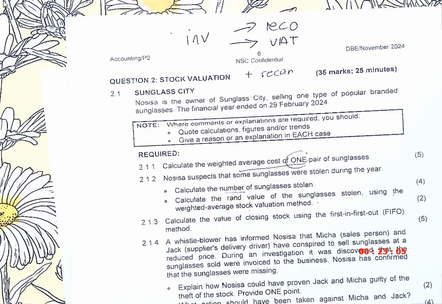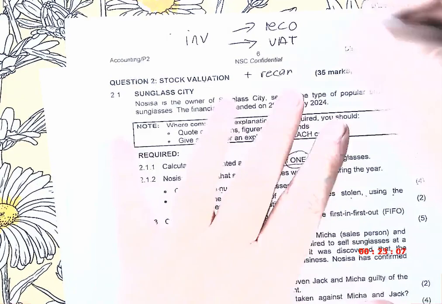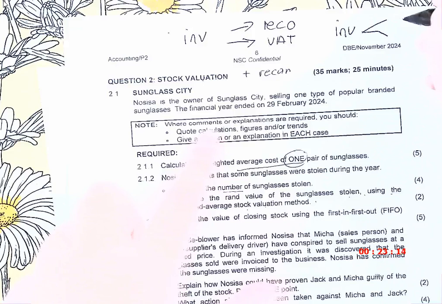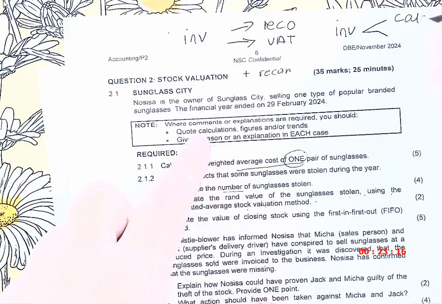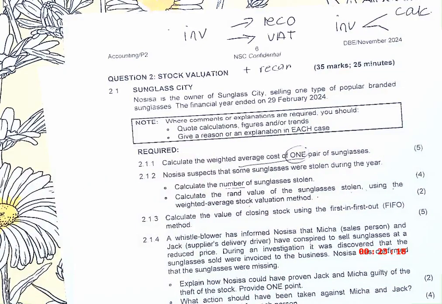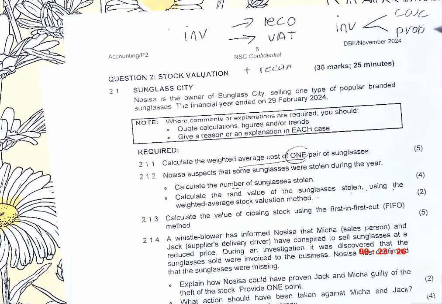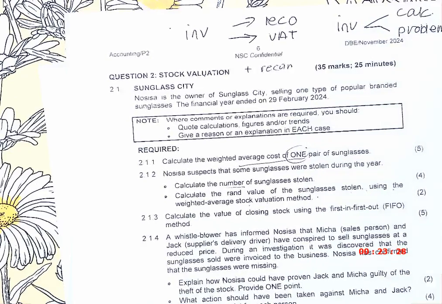The other way that they do it is they ask it as one question like here, but then they split it in two. The one would be calculations, like we did here, where they ask you to calculate the cost of sales, the markup, anything like that. The second part will be a problem that they give you. Okay, now let's go look at this problem.